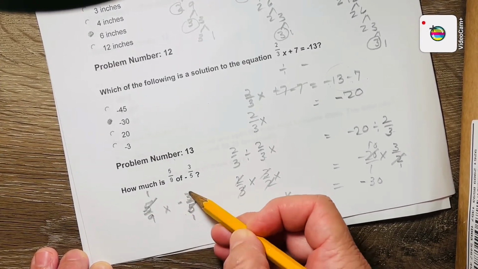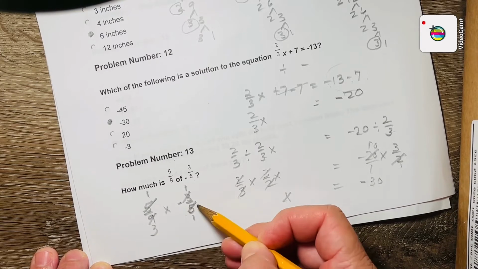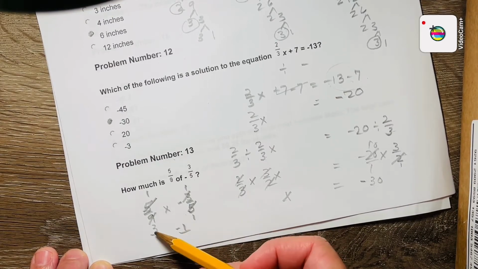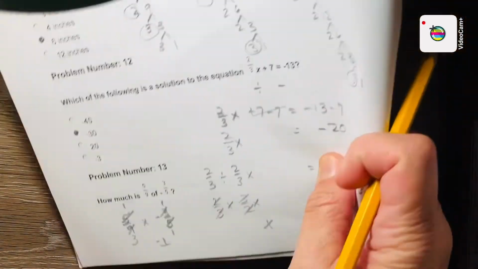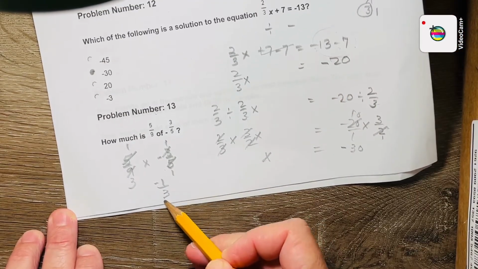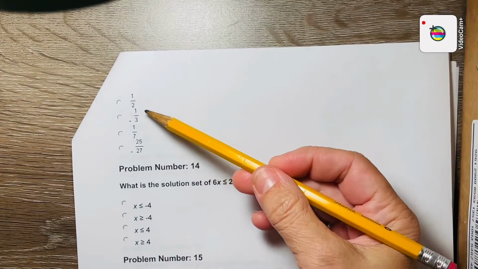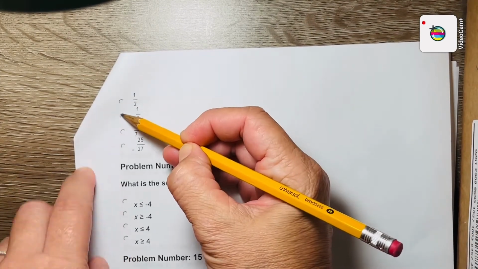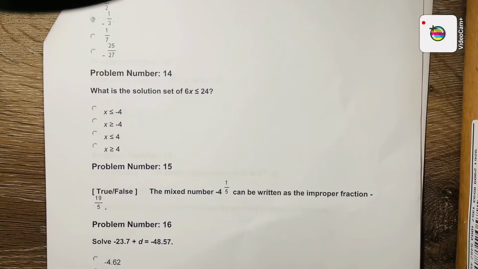cross-canceling. 3 can go into 9 3 times. So all you're left with is a 1 on the numerator. Well, it's a -1. And in the denominator, you have 3. And over here, the answer is listed right here, -1/3.